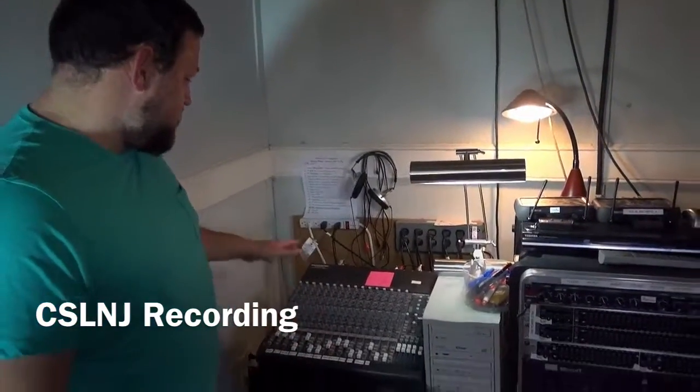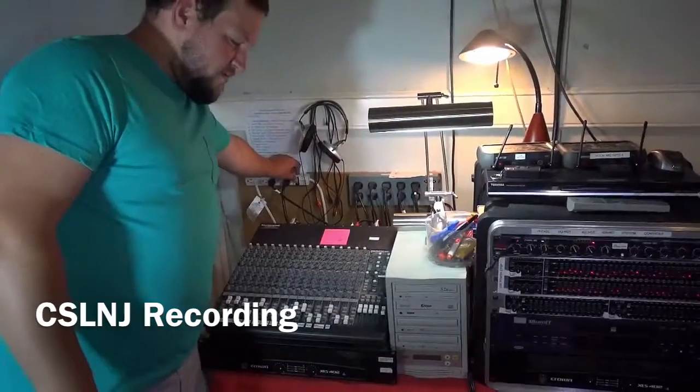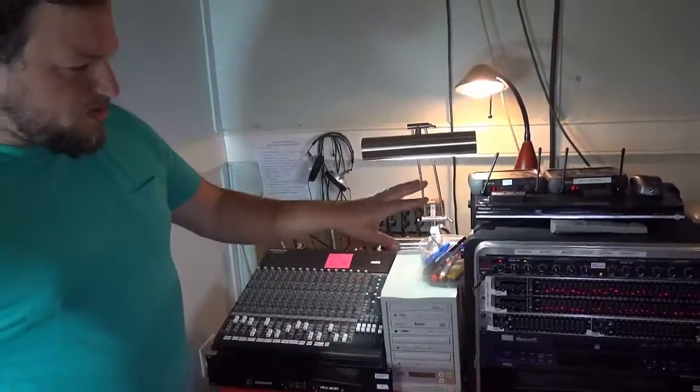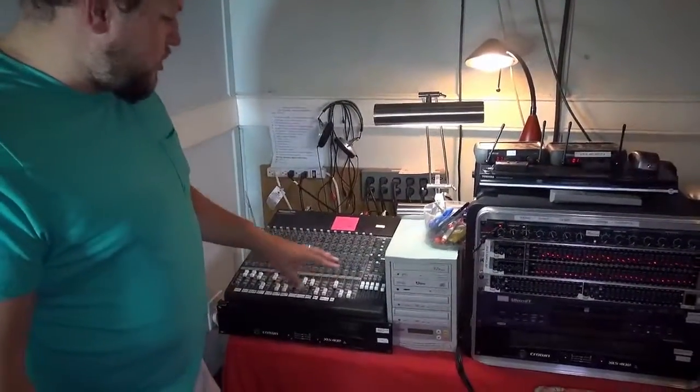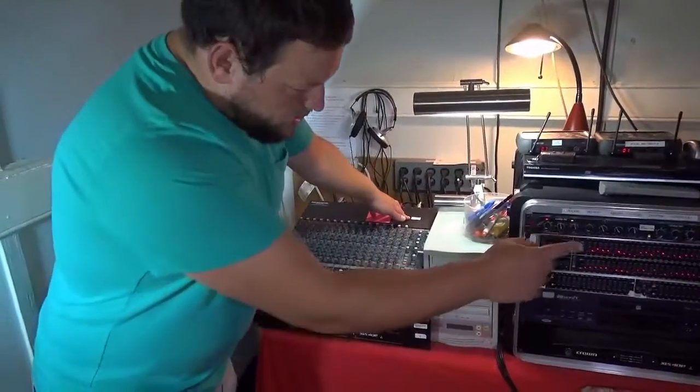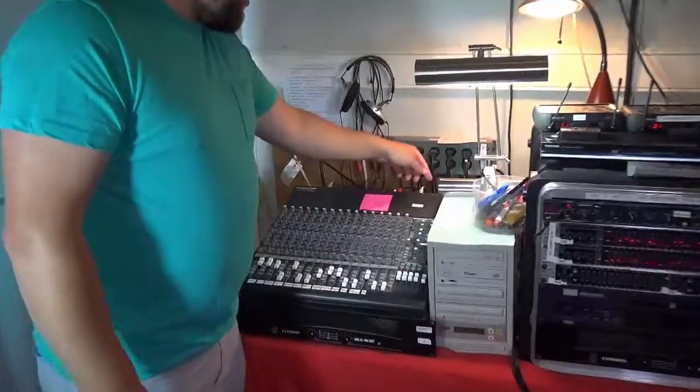Go ahead. So we're going to show you how to turn the sound system on step by step. We're going to start over here with the power switch. Flick that on. Now the sound system components we're going to switch on in order. They're numbered 1, 2, 3, and 4. So we're going to turn them on in that order.